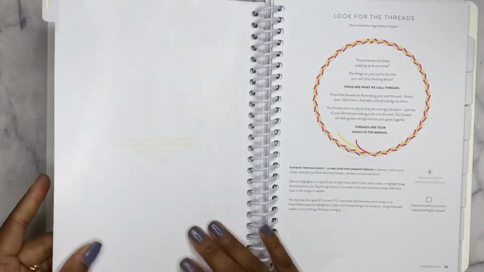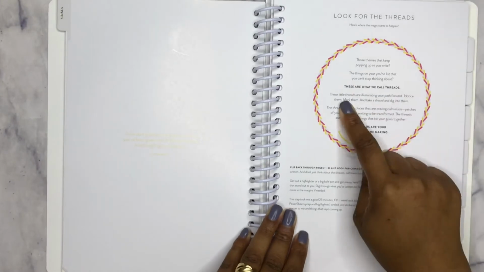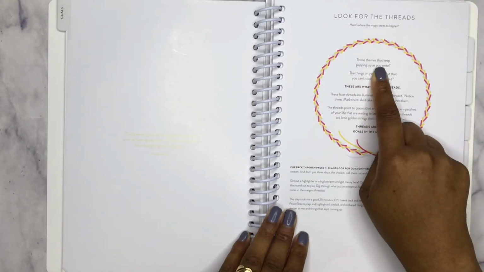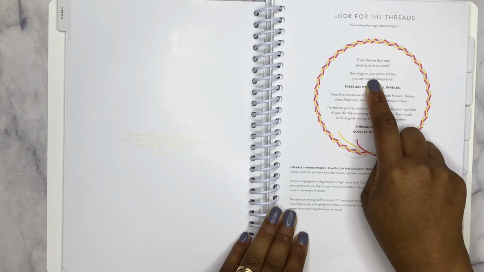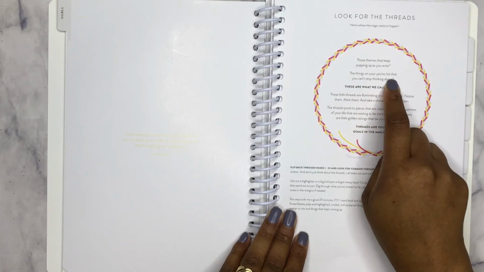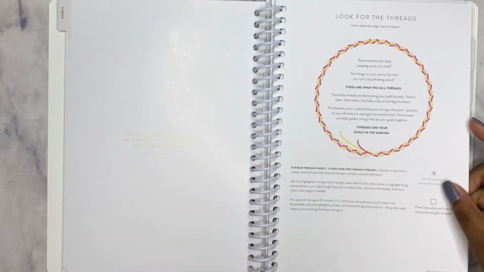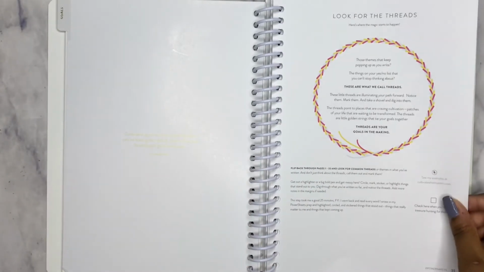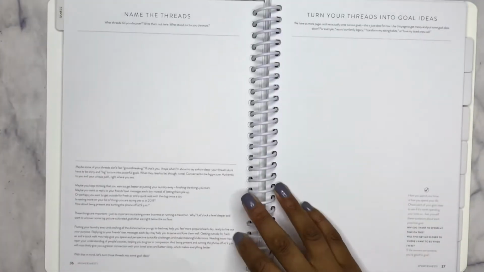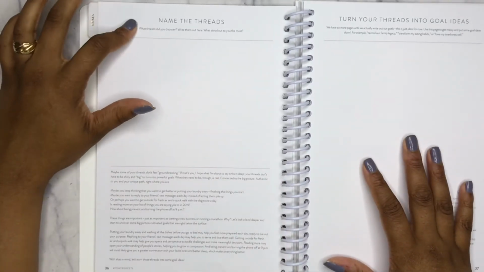And then we have the goals. And I like this. It says, these are what we call threads. Those themes that keep popping up as you write. Things on your yes and no list that you can't stop thinking about. Threads are your goals in the making. People don't think about that kind of thing, not in that way. So that is so good. And then it says, name the threads.